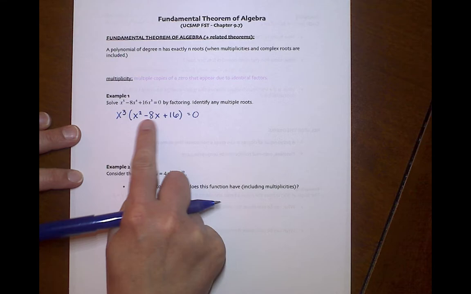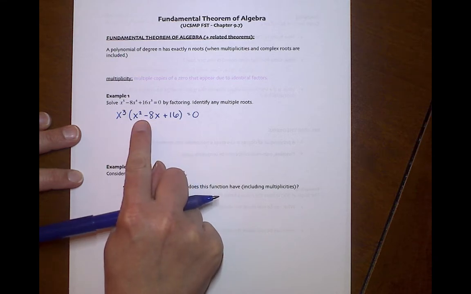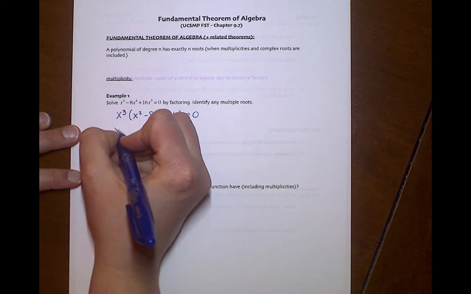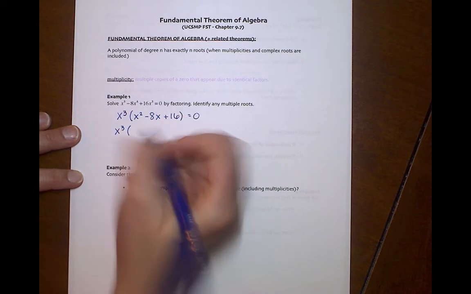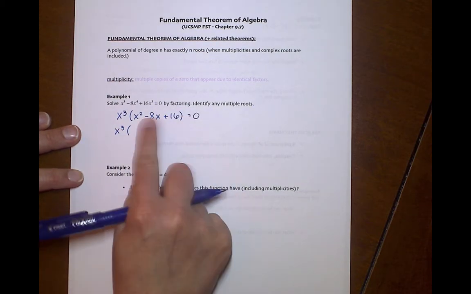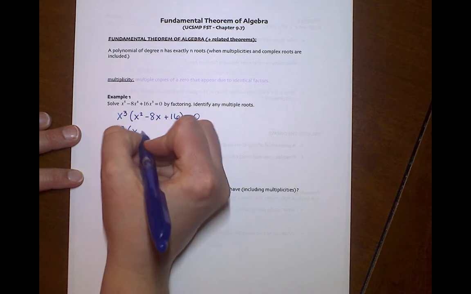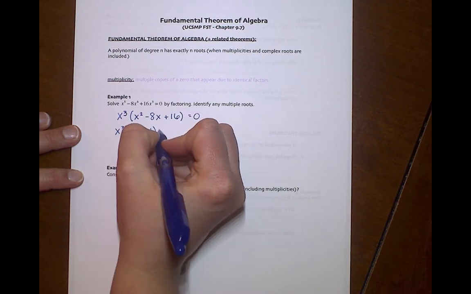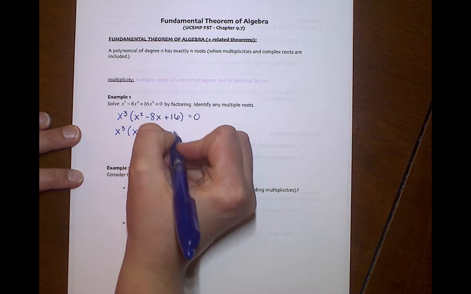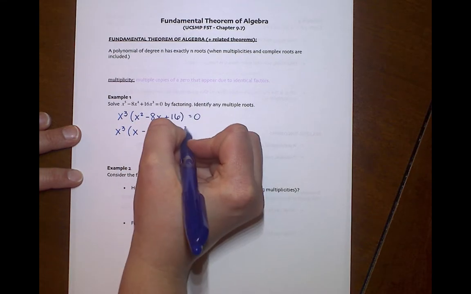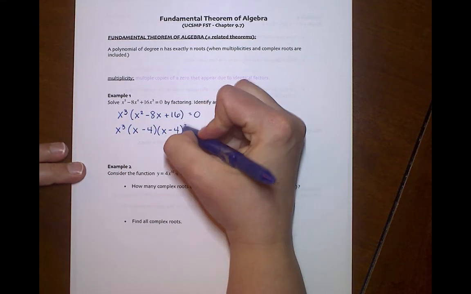And now I want to look at this parenthesis and see if that can factor any further. So I'm going to say x cubed. And then how do I multiply to positive 16 and add to negative 8? Well, that would be x minus 4 times x minus 4. Or in other words, x minus 4 squared. Whoops, I don't want to write this squared because I already wrote 2 of them.